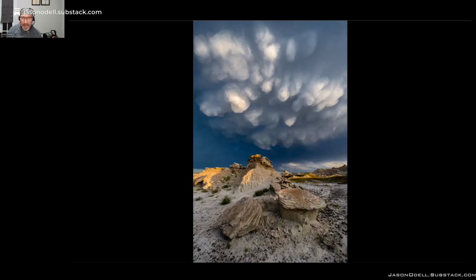And it's just one of those lifetime shots. I've got lots of different shots from different years of this same rock formation, but never have I had those kind of clouds above it. It just was a completely interesting phenomenon.